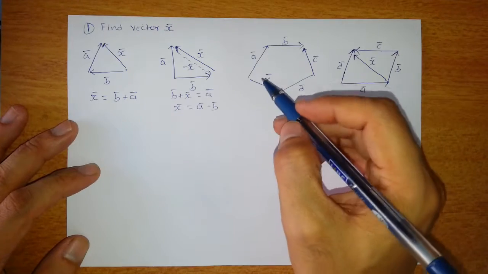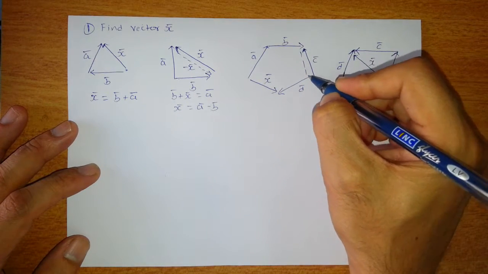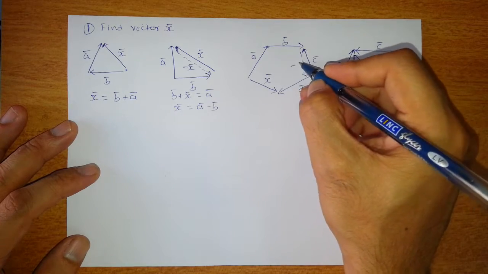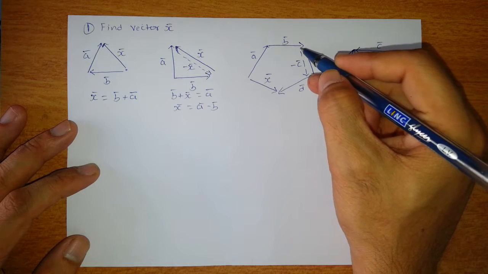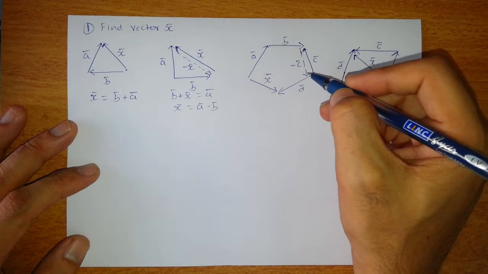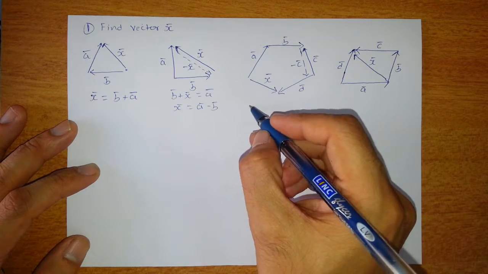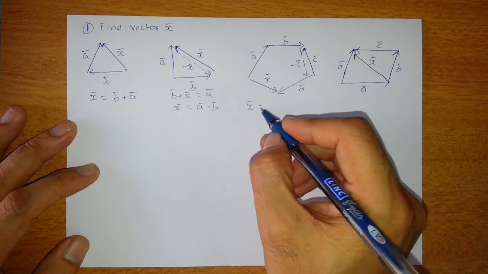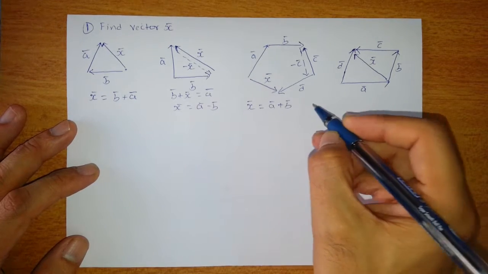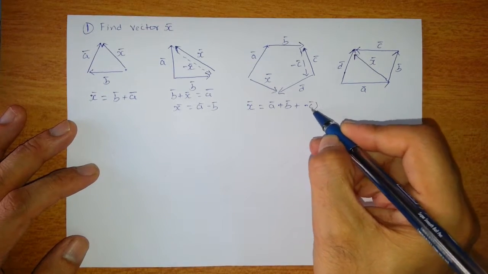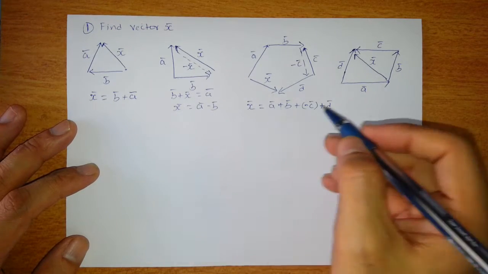In the next part, we can use polygon law here. Just reverse this vector and call it minus c. This was the c vector and I have reversed it, so it will be called minus c. And then d will give you x. X is the last side of the polygon to close it. So x is nothing but a plus b plus minus c vector plus d. So whatever, you can take c on this side.